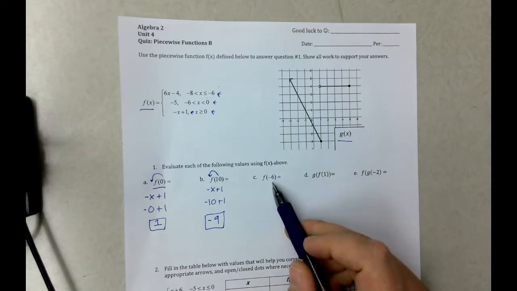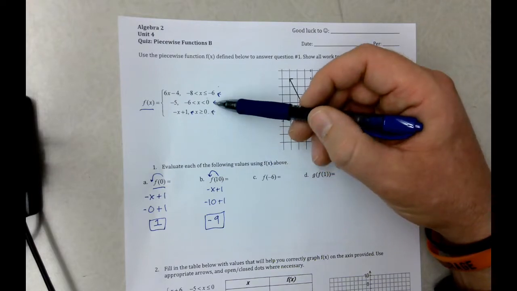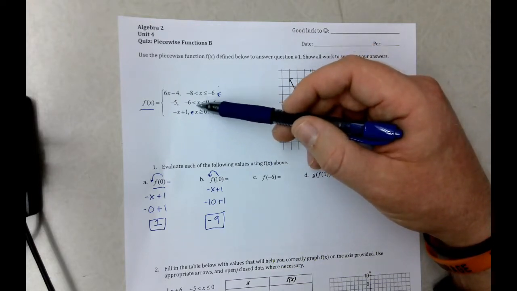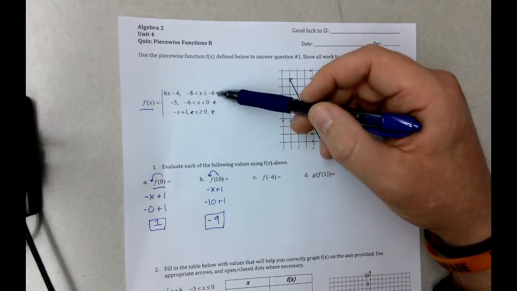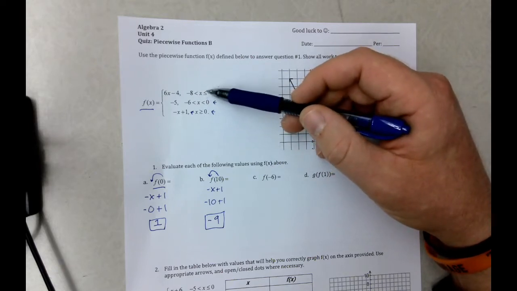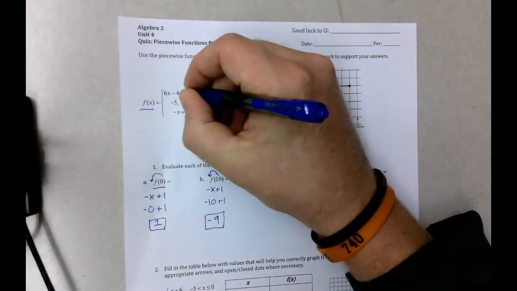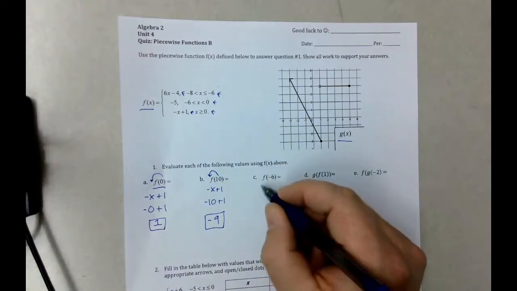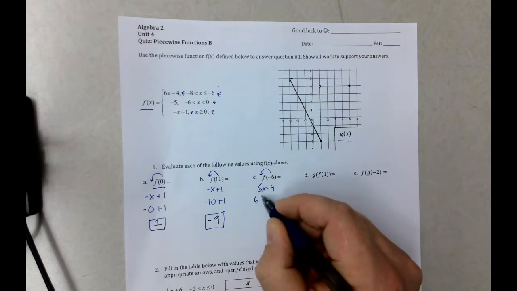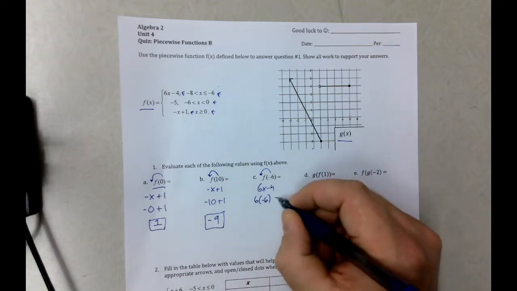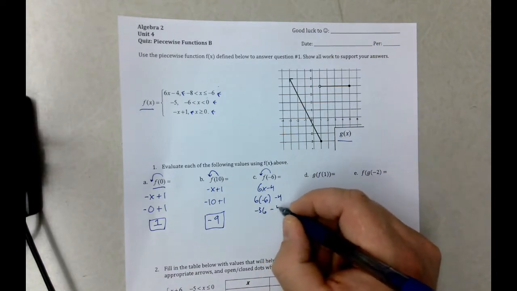All right, -6, here we go. -6 does not satisfy the bottom domain. It's not greater than 0. There is a -6 in the middle domain, but there's no equal sign underneath, so we cannot use this domain or equation. Let's look at the top one, -8 less than x less than or equal to -6. So we found our domain that matches our input. So now we use this equation, 6x minus 4. Plug in that -6 into the x. We have 6 times -6 minus 4. 6 times -6 is -36. -36 minus 4 is -40.